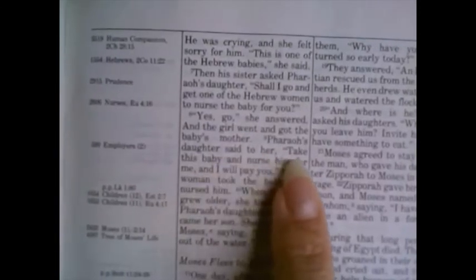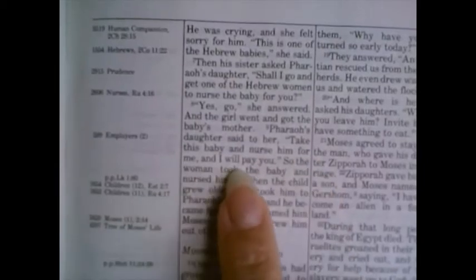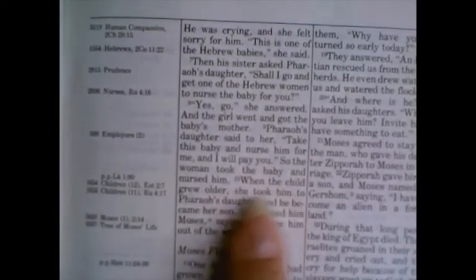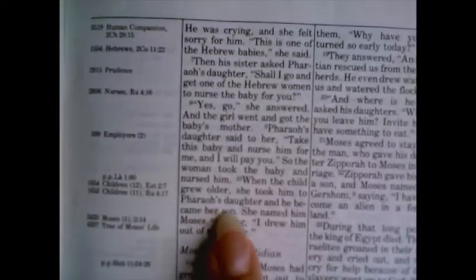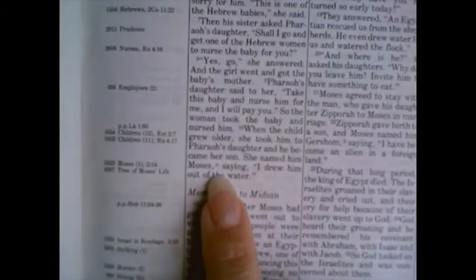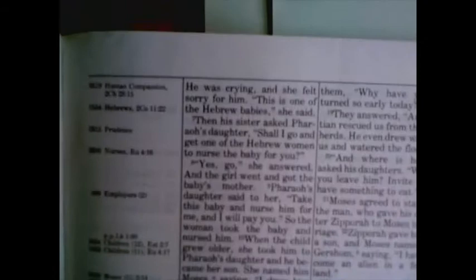"Pharaoh's daughter said to her, 'Take this baby and nurse him for me, and I will pay you.' So the woman took the baby and nursed him. When the child grew older, she took him to the Pharaoh's daughter, and he became her son. She named him Moses, saying, 'I drew him out of the water.'" So that gives you both two different versions of the same story.